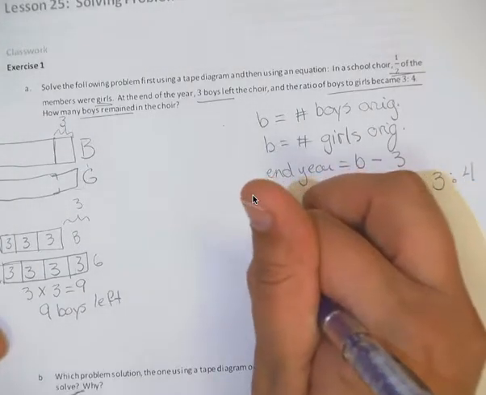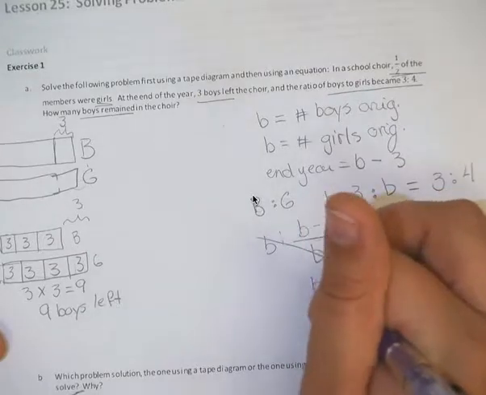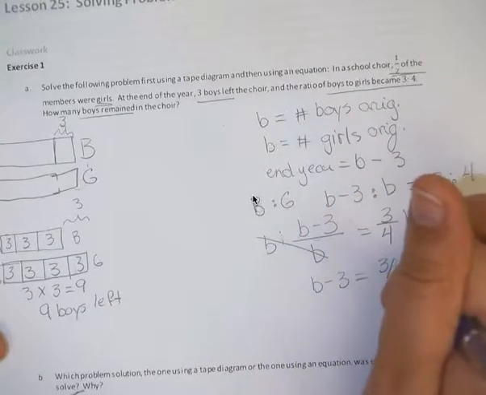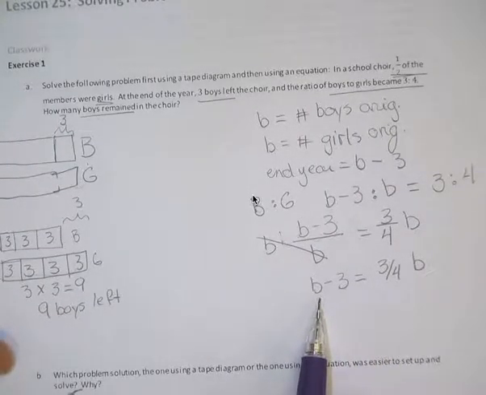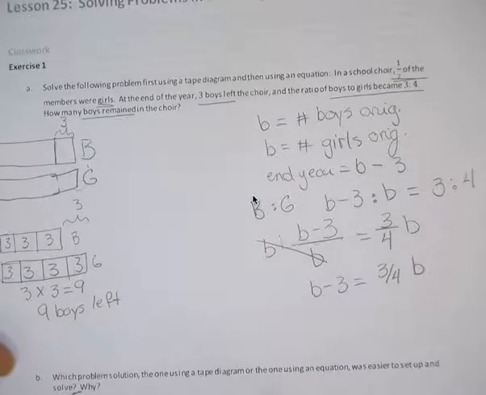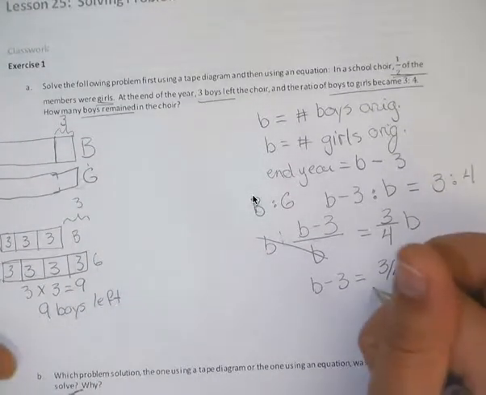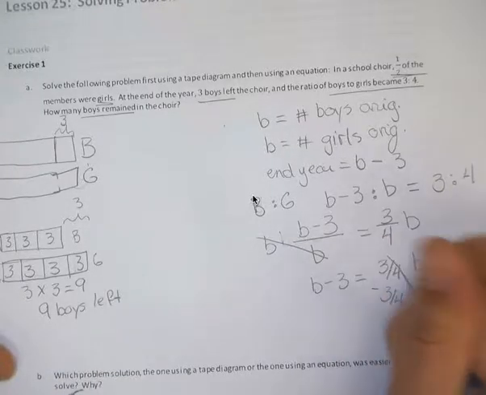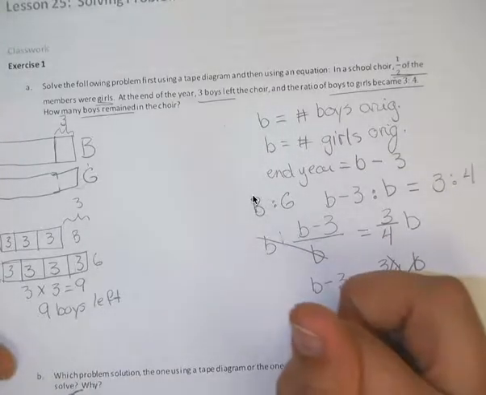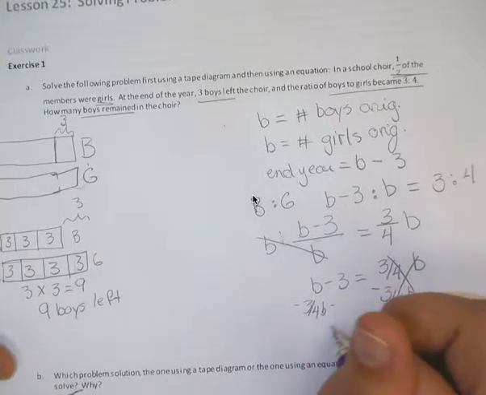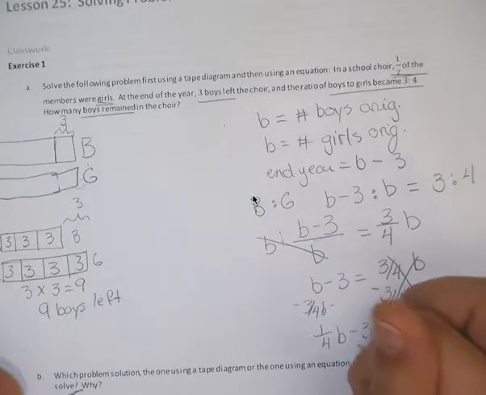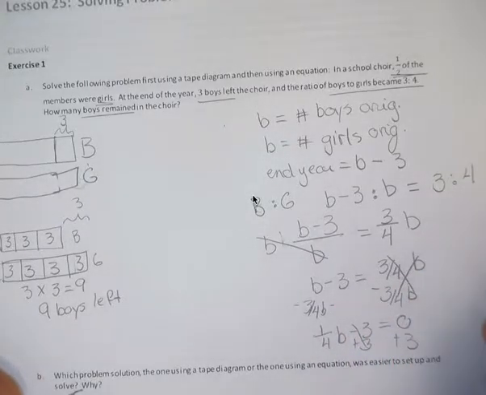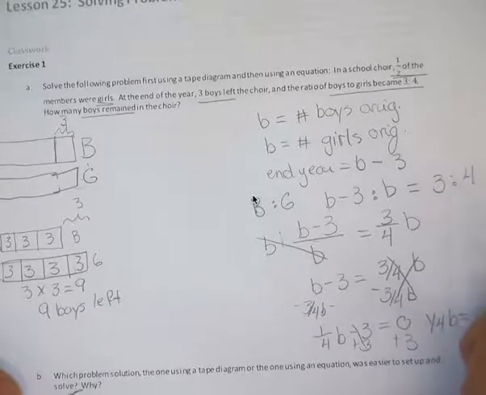To get rid of that b on the bottom, we multiply by b. Okay, and then I don't like subtracting fractions or a whole number from a fraction because it kind of makes things a little messy. So I'm going to go this way. You could have gone the other way. It's okay to take 1b away from that. So then you have 1/4 b minus 3 is equal to 0. I want to move that 3, so I add it. So then I have 1/4 b is equal to 3.